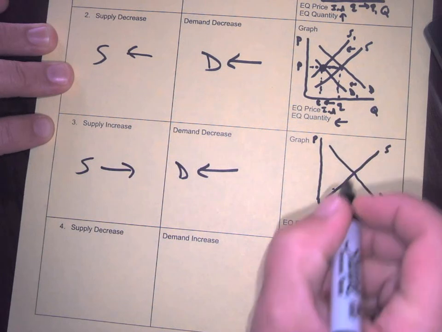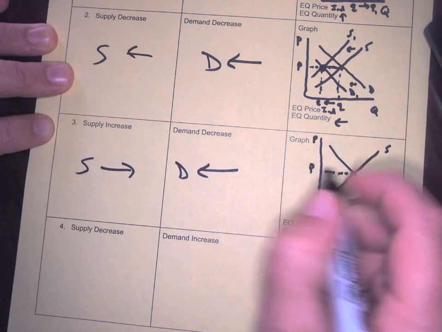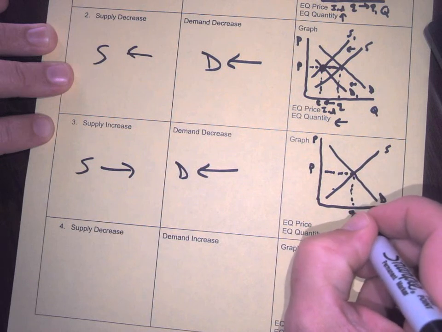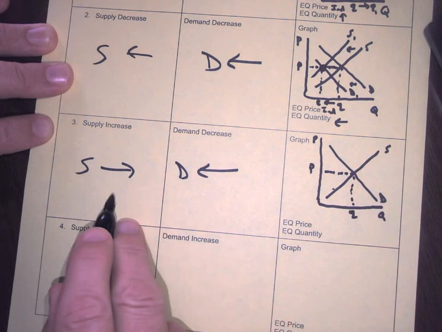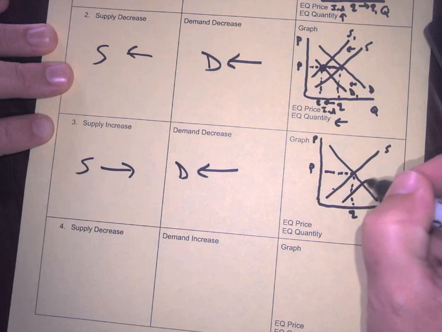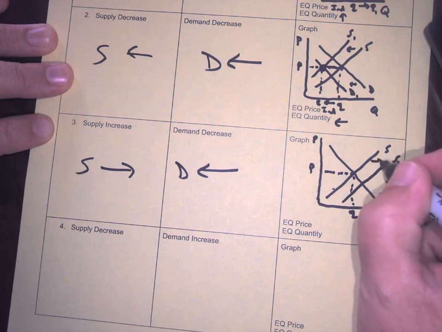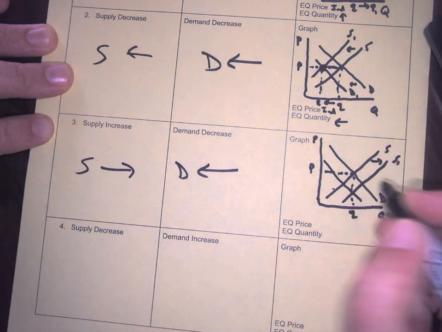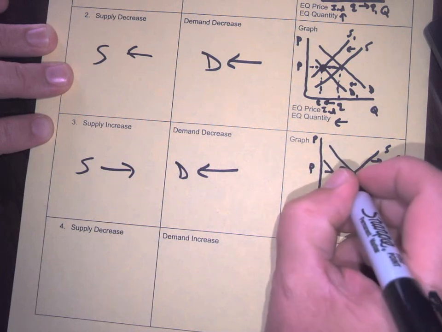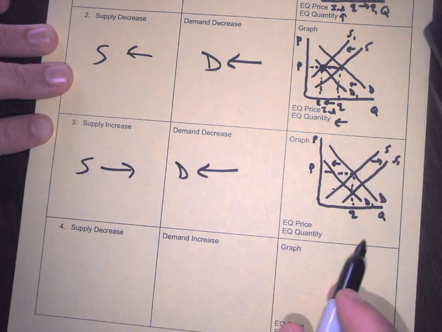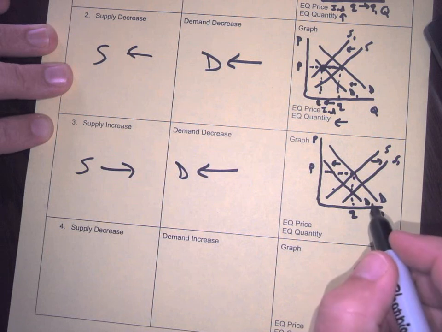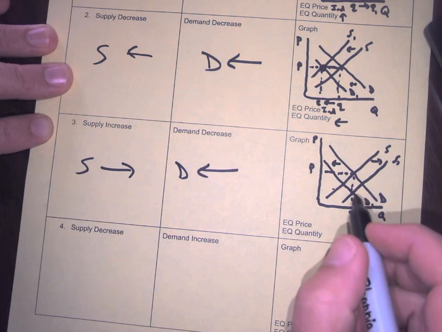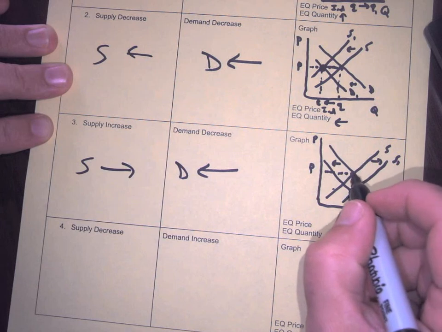Got my supply, demand, equilibrium price, equilibrium quantity. So supply is going to shift to the right, S to S1. Demand, though, is going to go to the left, D to D1. There's that arrow pointed that way. All right, so let's see. There's D1 and there's S1. They're going to cross right here.